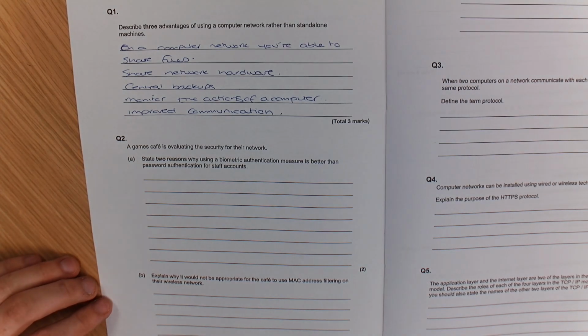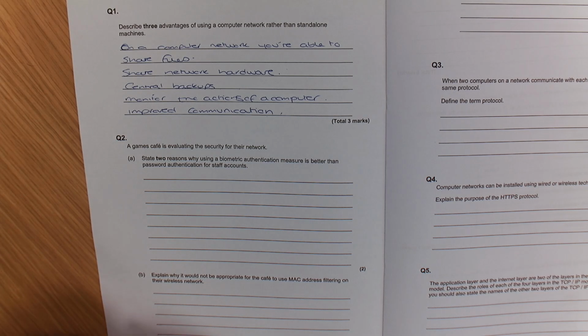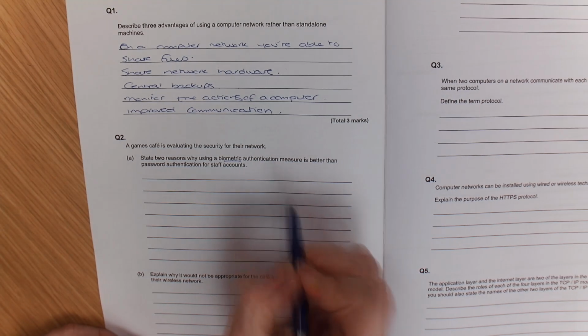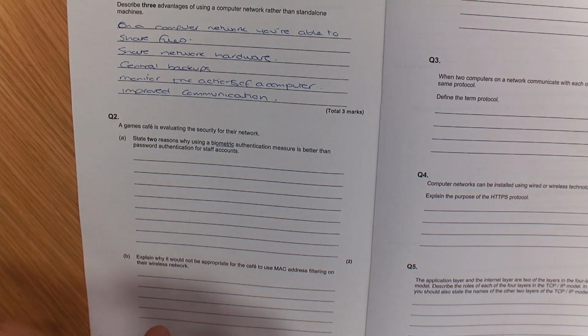All right? Now, moving on to our next question, we have, state 2 reasons why biometric authentication measure is better than password. I'm going to pick on you again. What is biometrics? Biometrics like a thumbprint and stuff like that. So you're close, all right? So what you've got to be careful of, that would be my go-to if I was stressed out in an exam situation. I'd be like, yeah, sure, I know that, it's my thumbprint. No, it's unique data of an individual, such as a thumbprint, an iris, your eyes, your voice. It's unique to that individual.